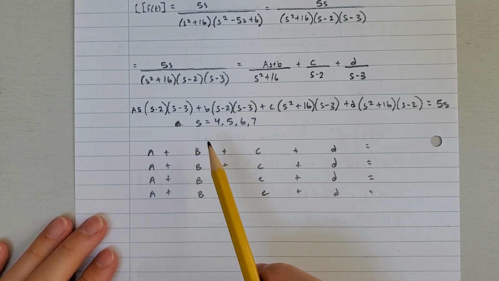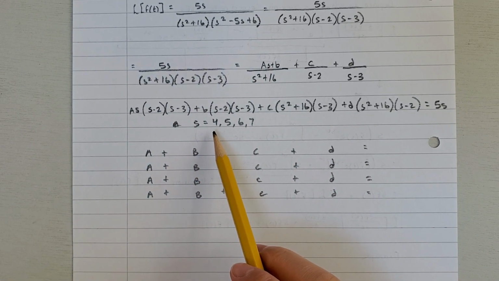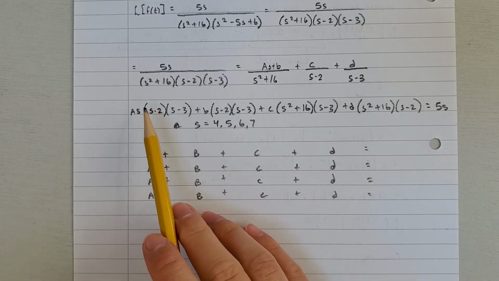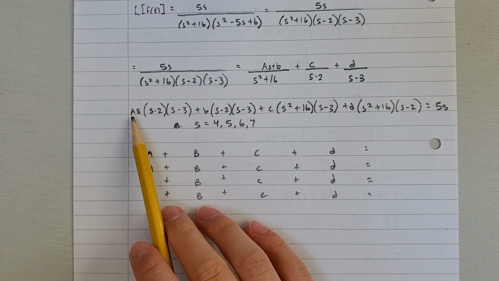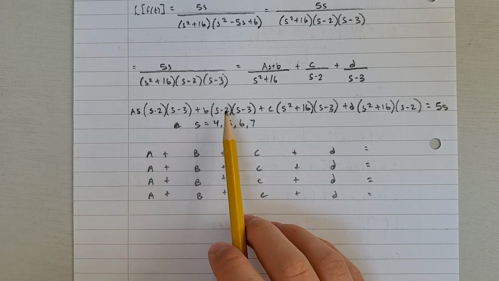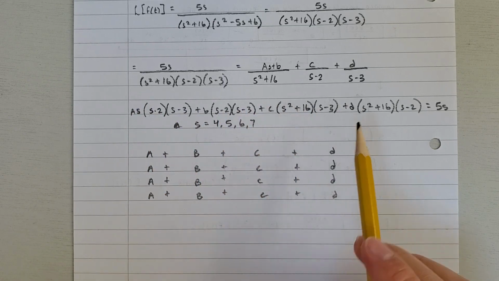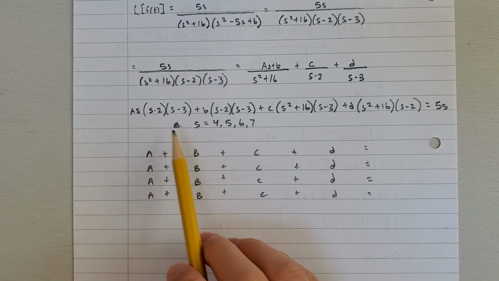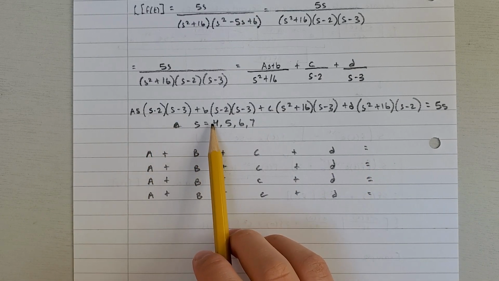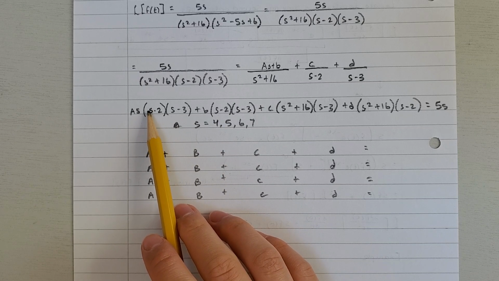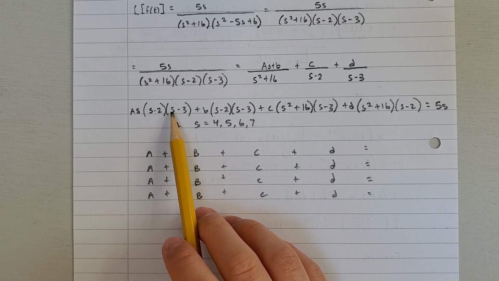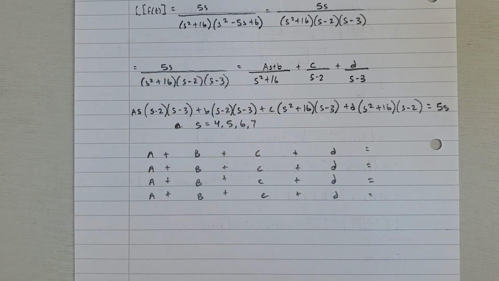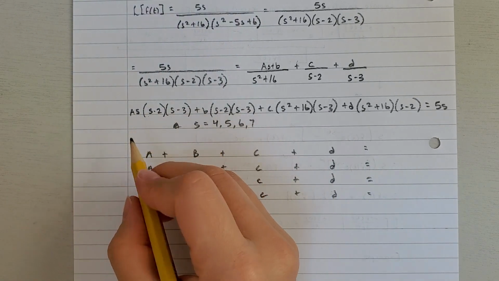So if we substitute in 4 into these equations in terms of S, for A we will get 2. If we put the 4, we'd have 2, 4 here would have 1, 2 multiplied by this is 8. So we have 8 here.